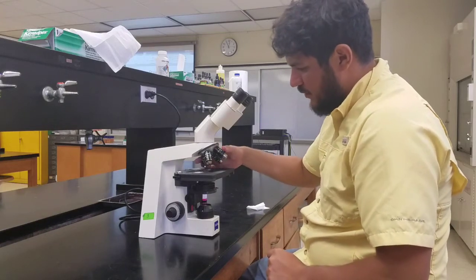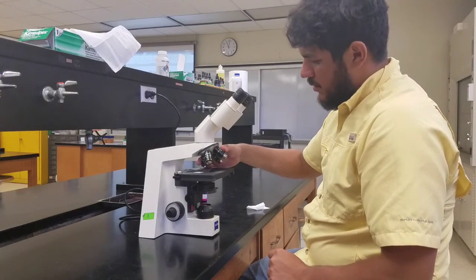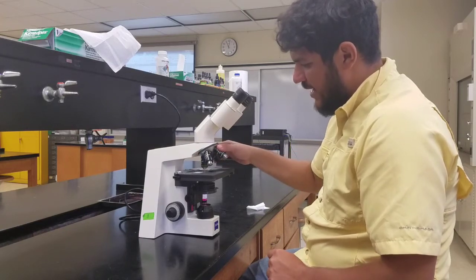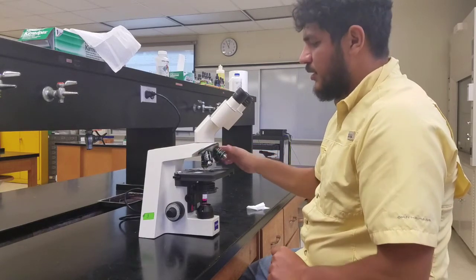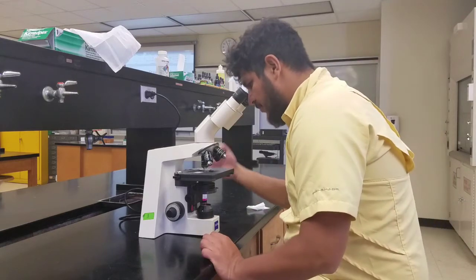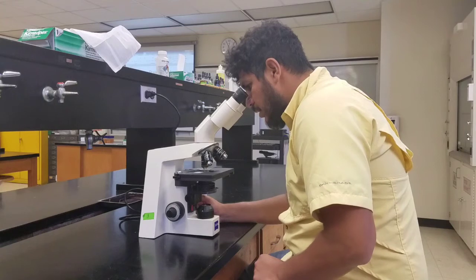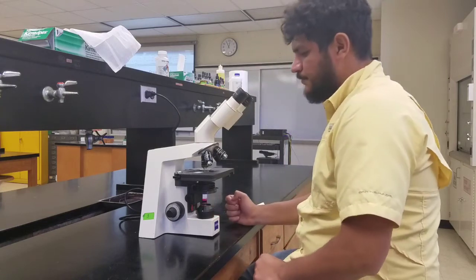So I'm going to grab the lenses and rotate to my 10x or my low power dry lens. I'm going to observe, and only using the fine adjustment knob, I will focus my image.